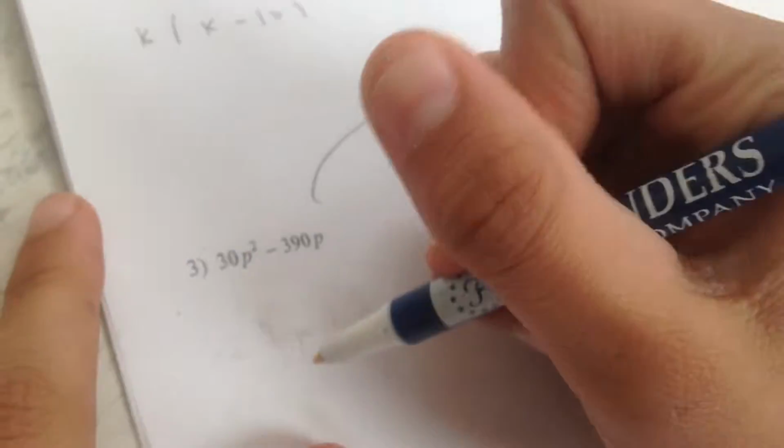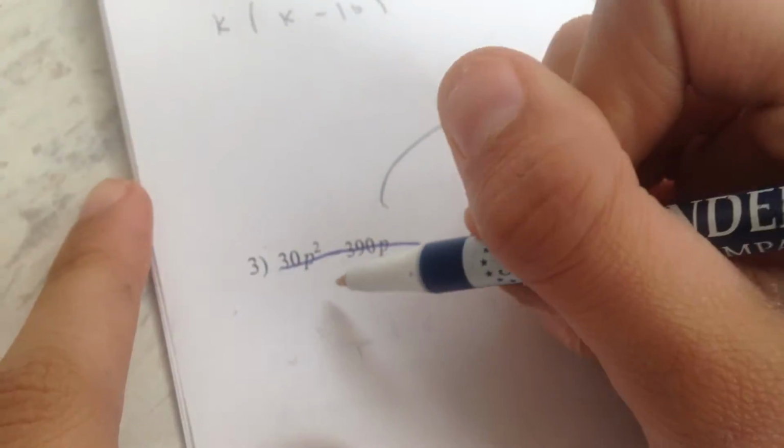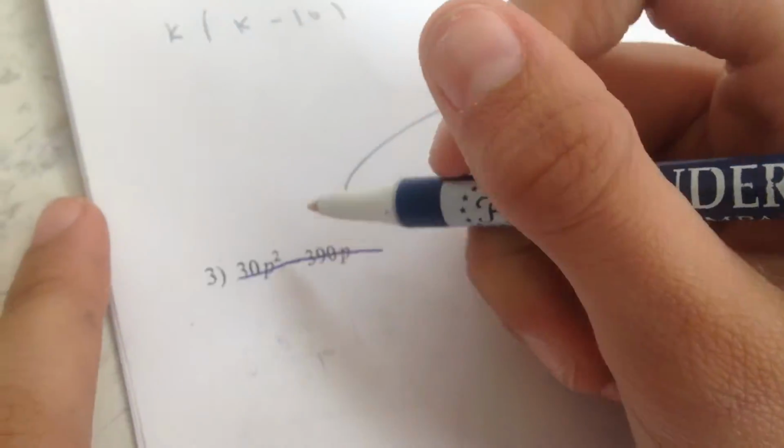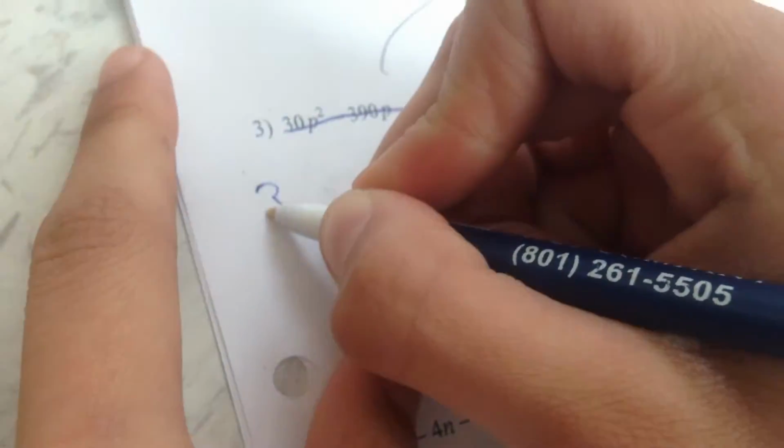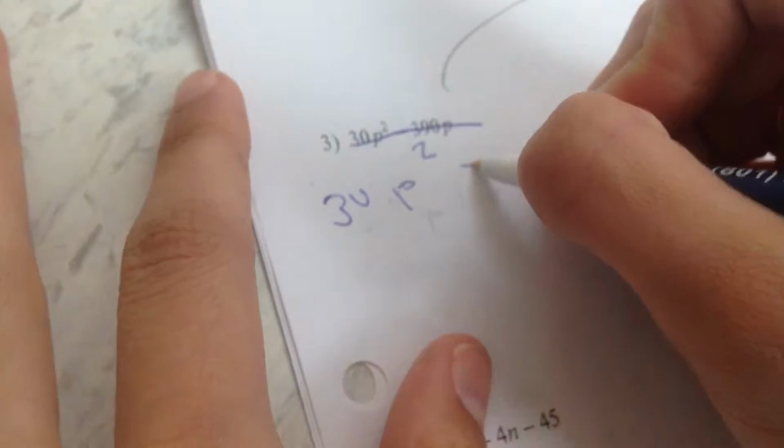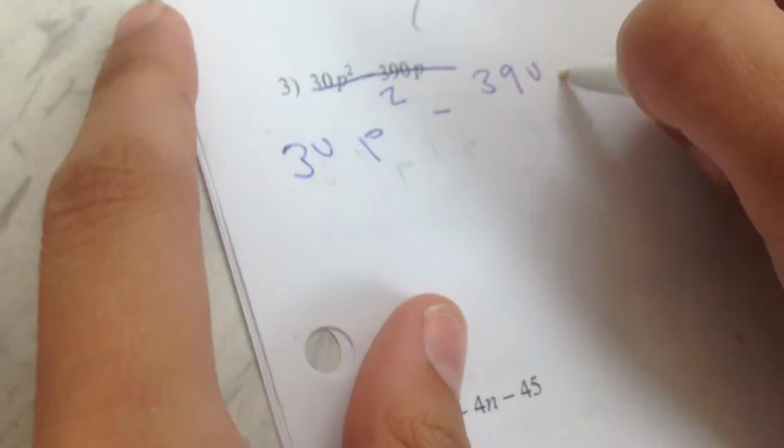Okay, so right here, this is the problem we're dealing with. I didn't mean to cross it out. I'll rewrite it. So it's 30p squared minus 390p. And you know, this is right off the packet, so this is golden.